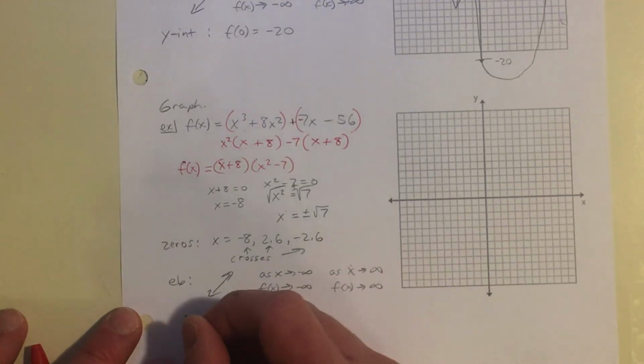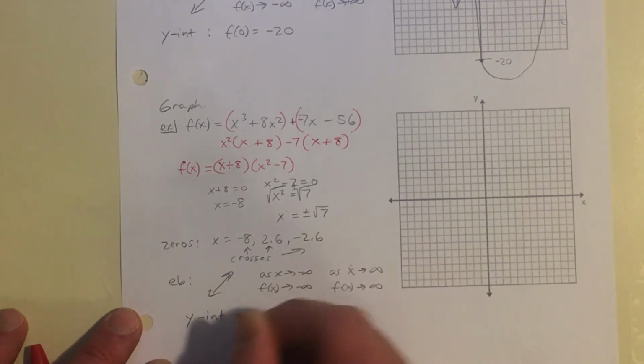And our y-intercept is where x's value is 0.